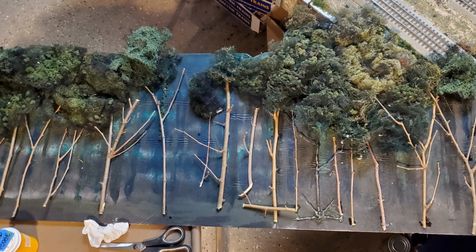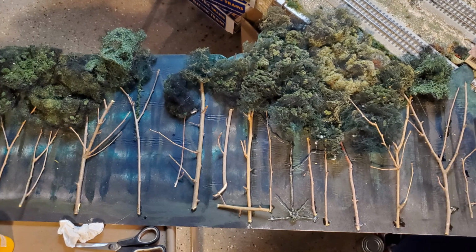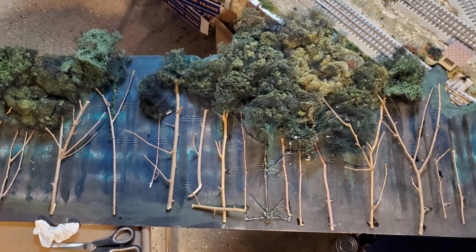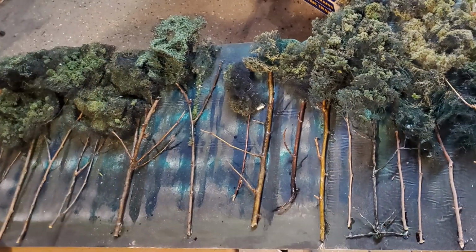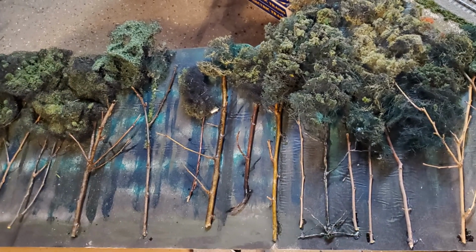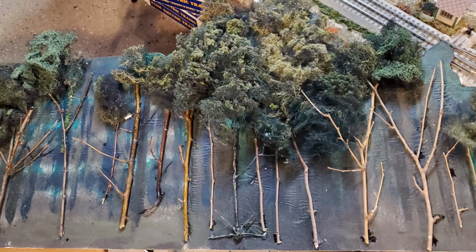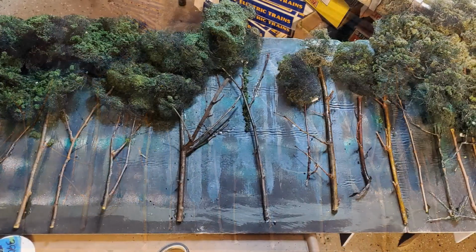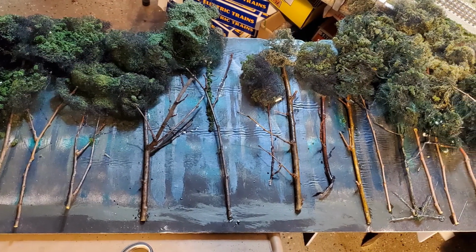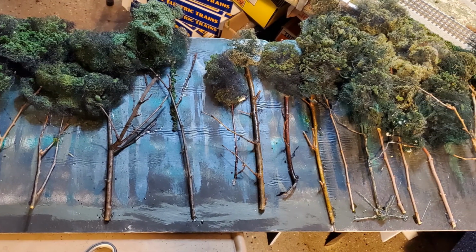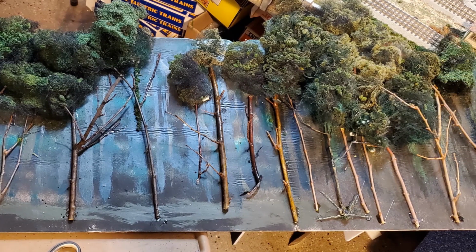The sticks were from the backyard. I just went out and got some straight ones that were about 17 or 18 inches long and different sizes, from about pencil size to smaller than my little finger, and tried to get them straight, or kind of straight.